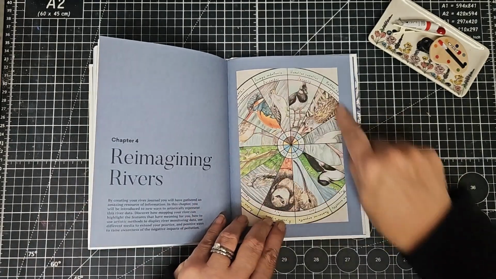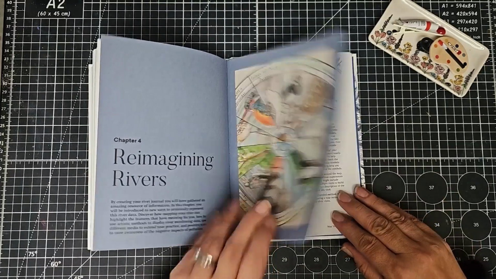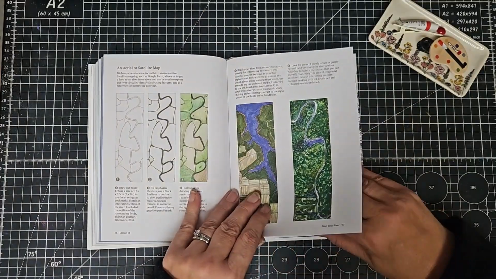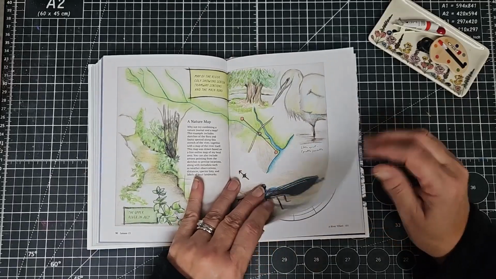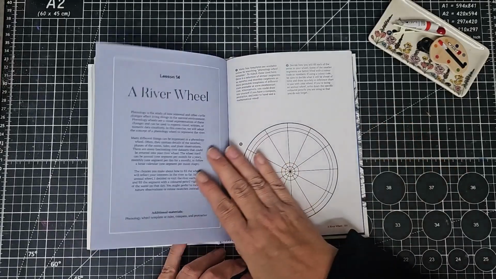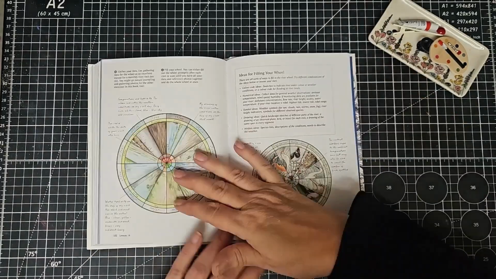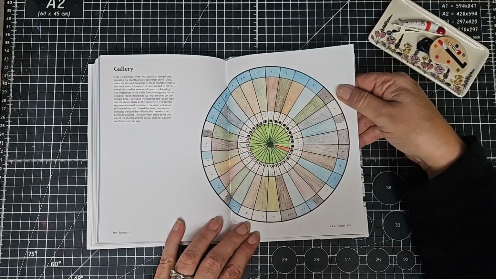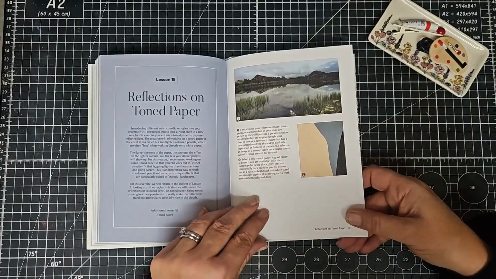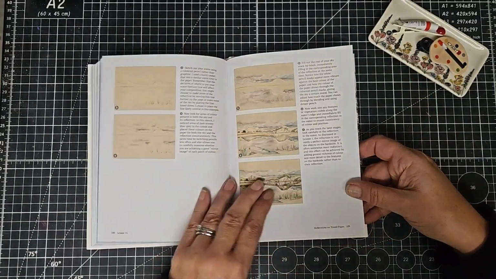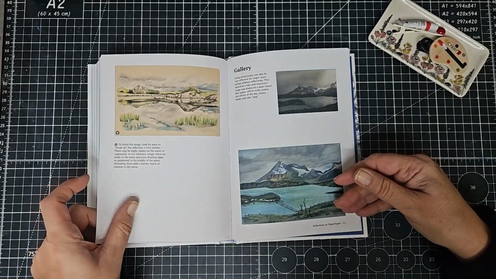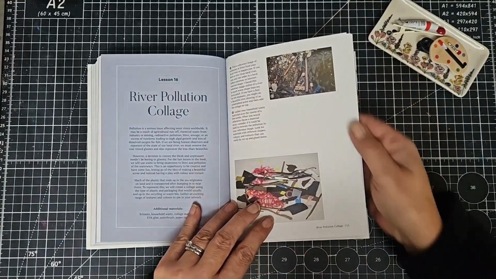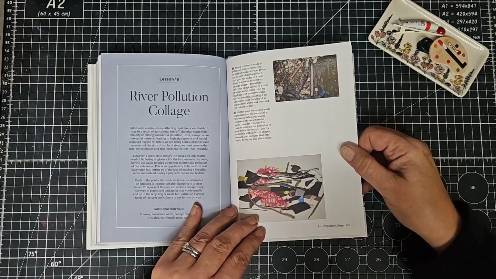Oh, see, that's rather lovely, isn't it? The months of the year. You can map your river. You can do a nature map, a river wheel. And then here we've got lesson 15, reflections on toned paper. And a gallery. Oh, river pollution collage.